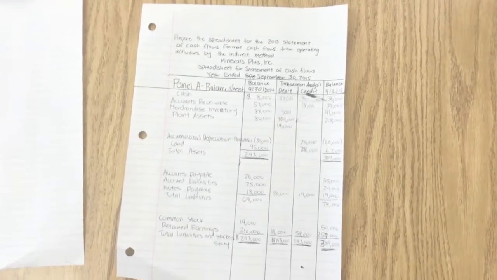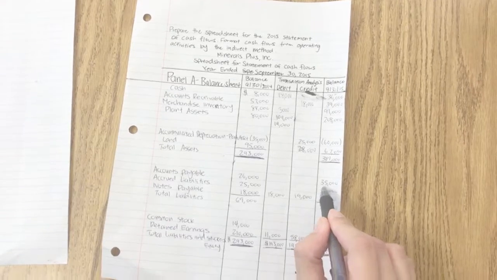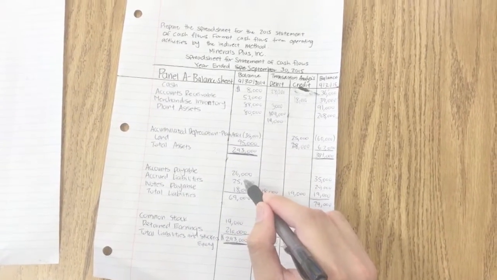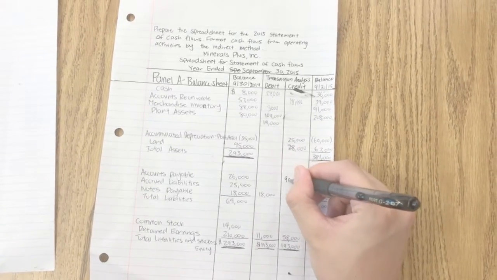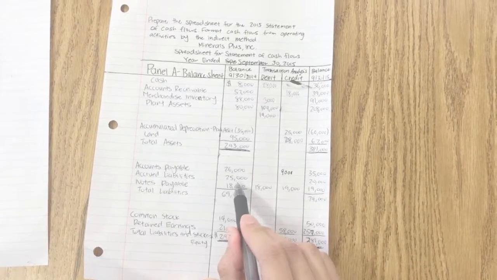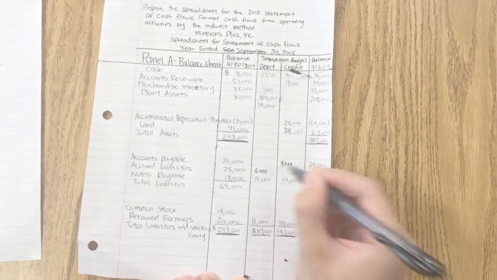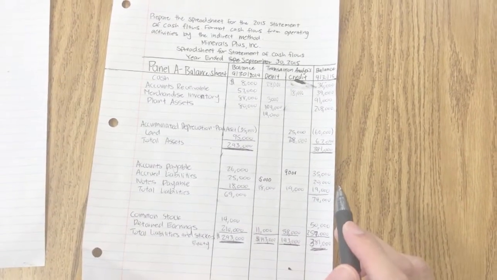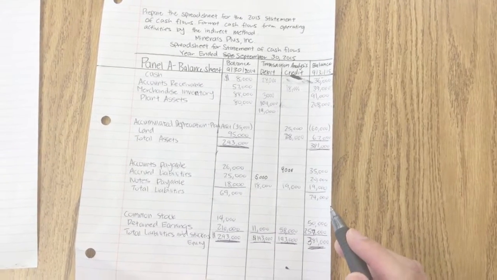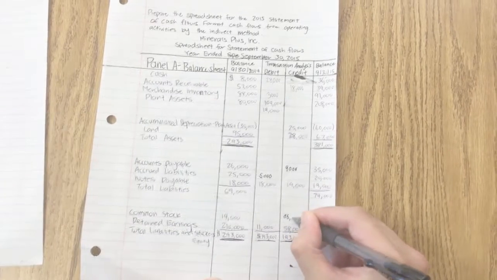Sorry, so to cover up from what Lily just said, we take the higher number minus the lower number. So for instance, 35,000 minus 26,000, which gives us 9,000 for credit. And for the next one, we take 25,000 minus 20,000, which gives us 5,000. Next, for instance, we take 50,000 minus 14,000, which gives us 36,000.